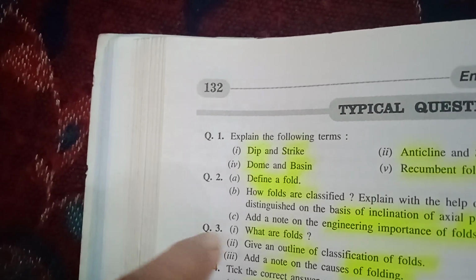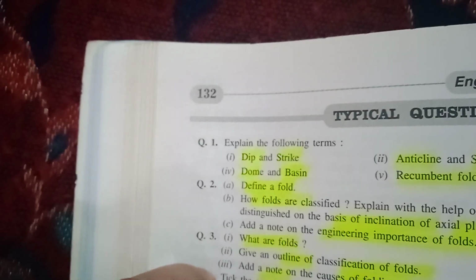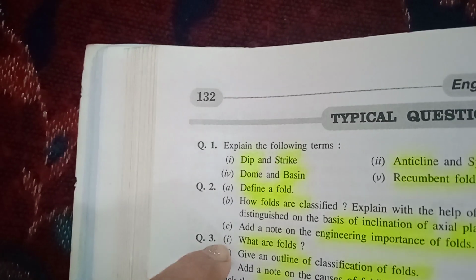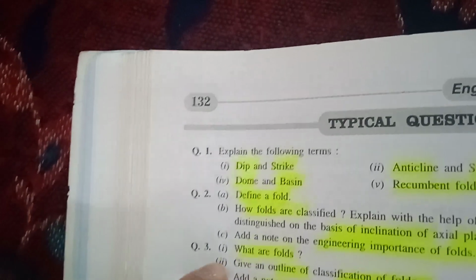Question number 3 is divided in section 1, 2, 3. First, what are folds? Second, give an outline of classification of fold. Third, add a note on the causes of folding. And fourth, tick the correct answer.